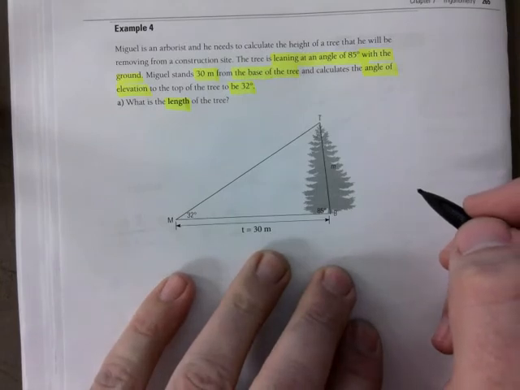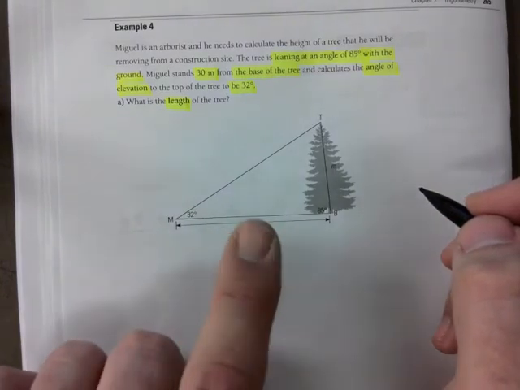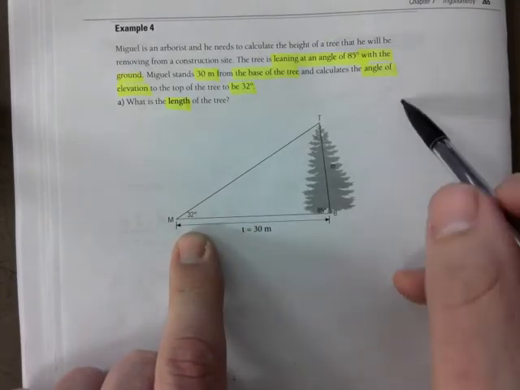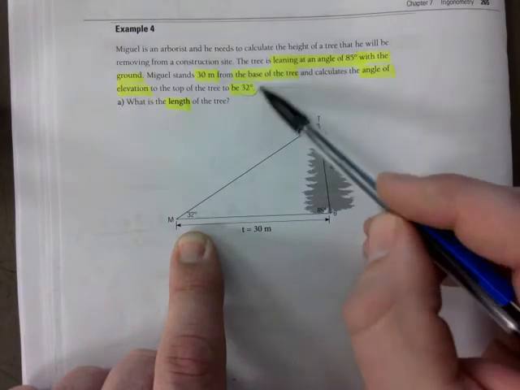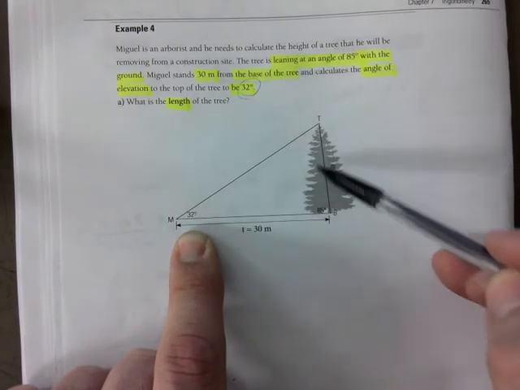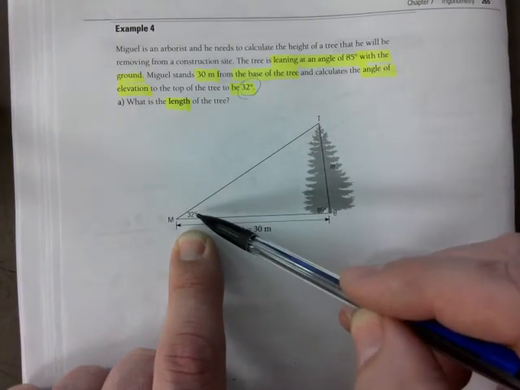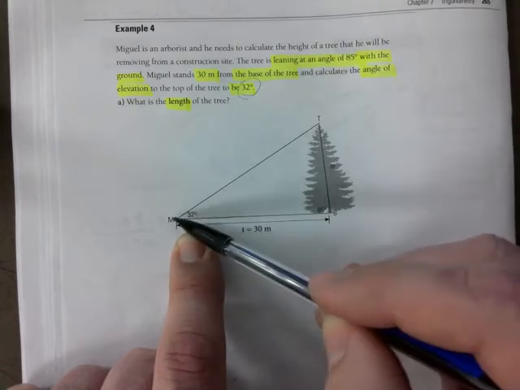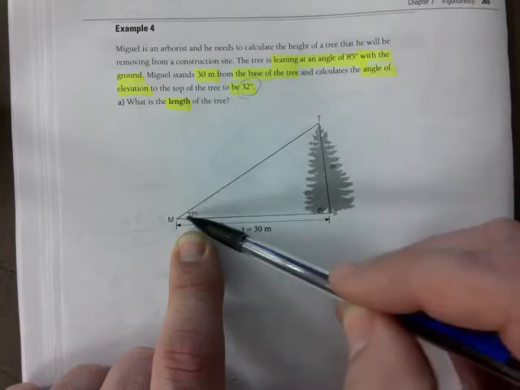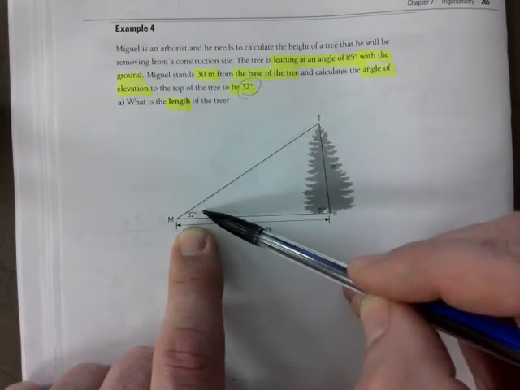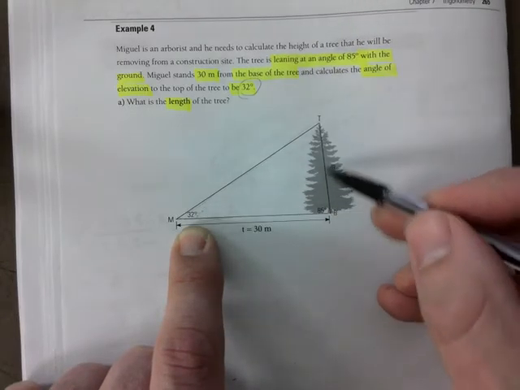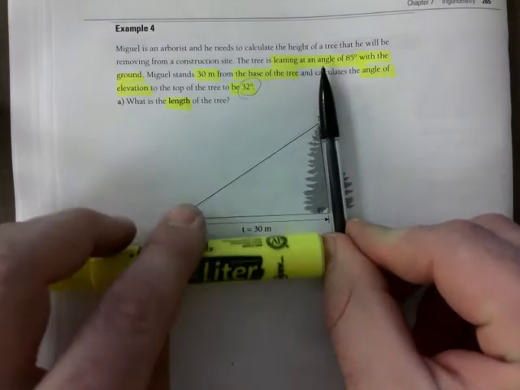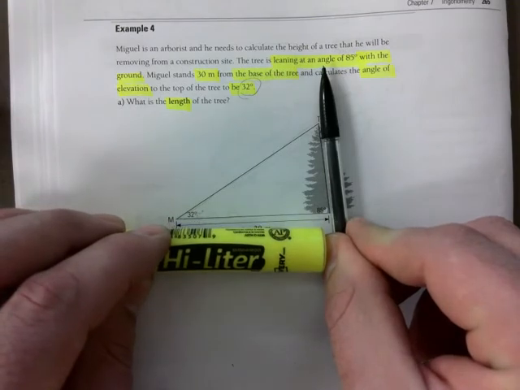You're like, whoa, there's a lot of stuff going on. If I didn't give you a diagram, let's pretend like we don't have a diagram. If you were to put the 32 degrees in there, where would you put it on this triangle? It should make sense that it goes there, because angle of elevation is between the horizontal and the line of sight looking up, right? So 32 being there makes sense. The tree is leaning 85 degrees with the ground. So if this is the tree and this is the ground, it makes an 85 degree.